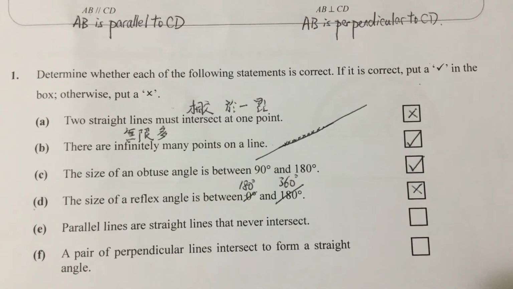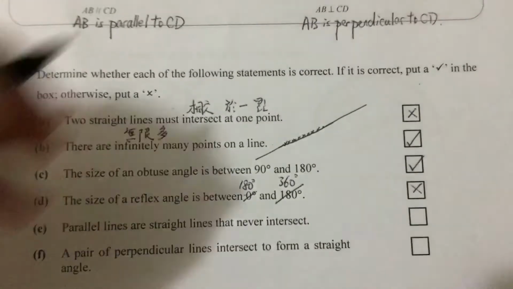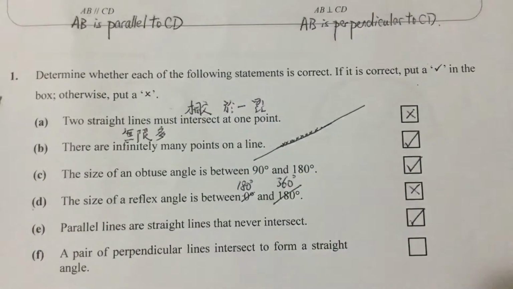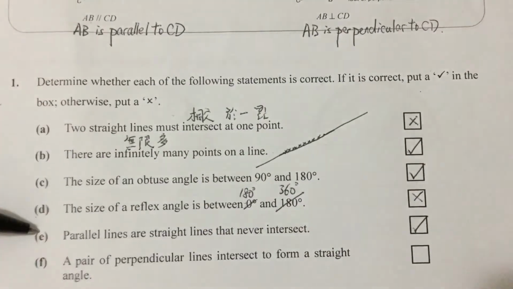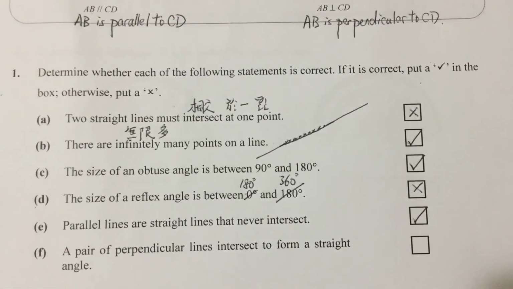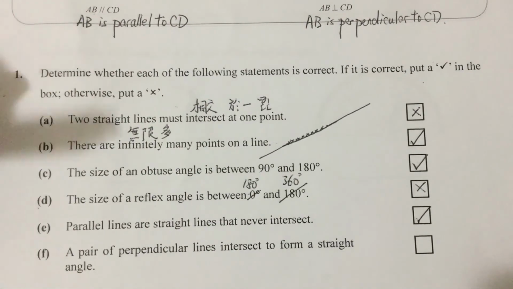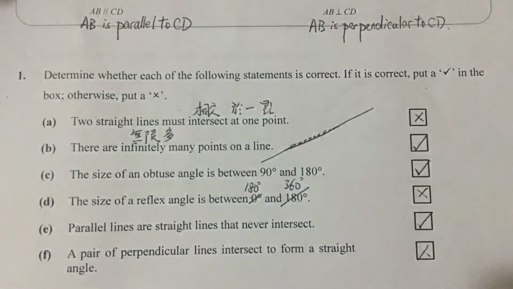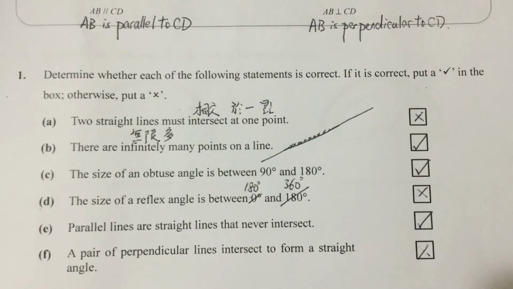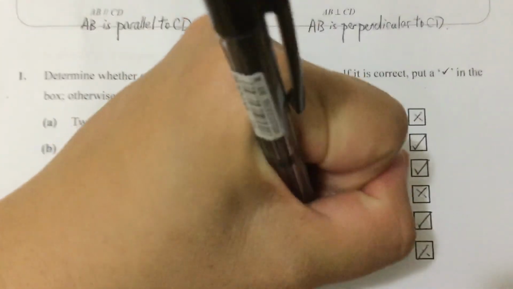The answer is yes, correct. Because just like part A, every time two straight lines never touch each other, this one is called parallel lines. Okay, finally, part F. A pair of perpendicular lines intersect to form a straight angle. The answer of this one is not correct because a pair of perpendicular lines do not intersect to form a straight angle, they form a right angle.